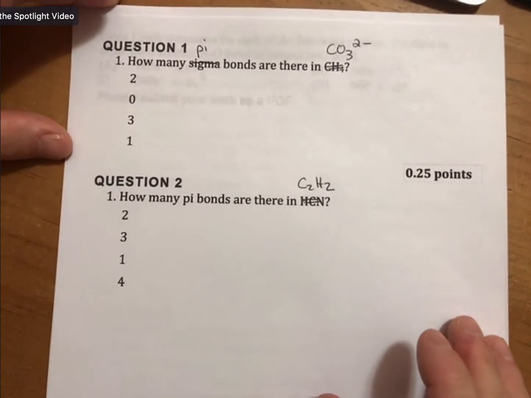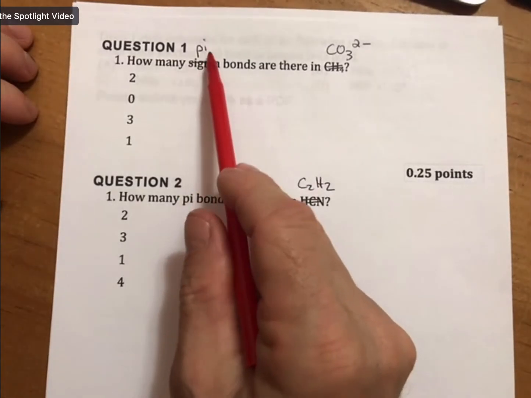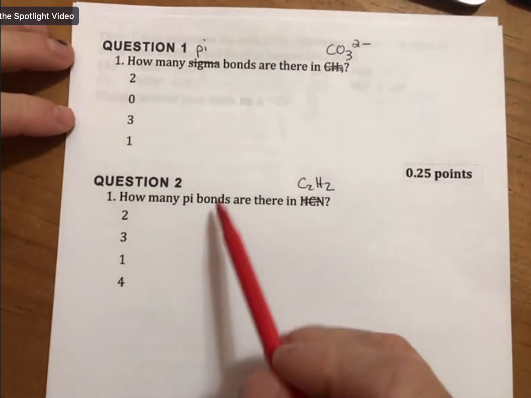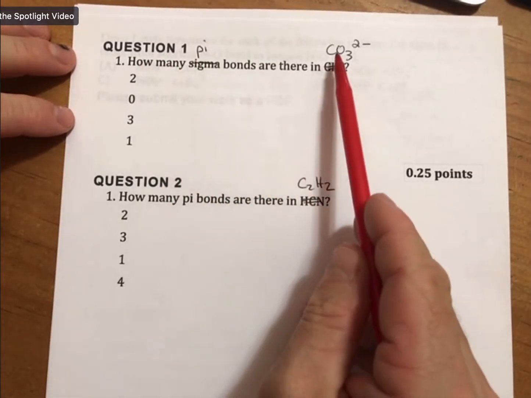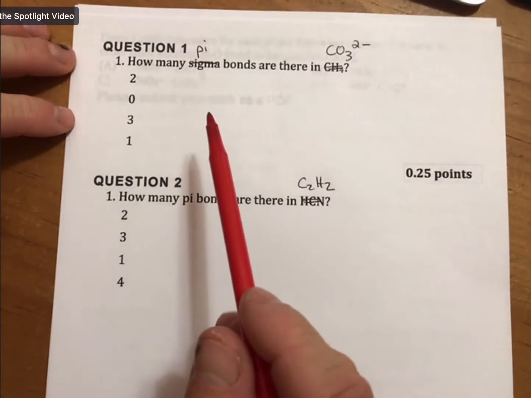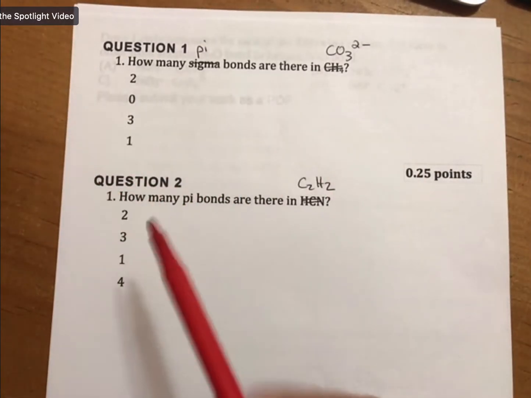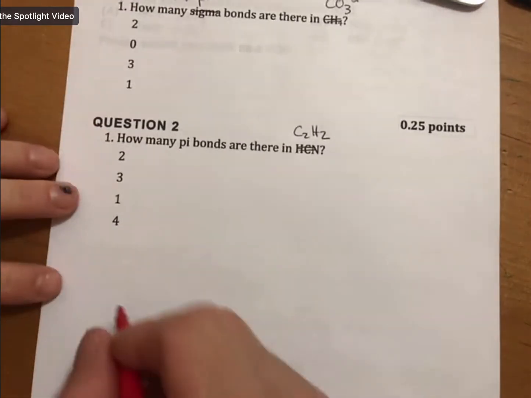For this question, it can ask about sigma or pi bonds. I've changed this question to say: how many pi bonds are there in the carbonate ion? So our definition, let's start with a sigma bond. Let me define a couple of things down here.